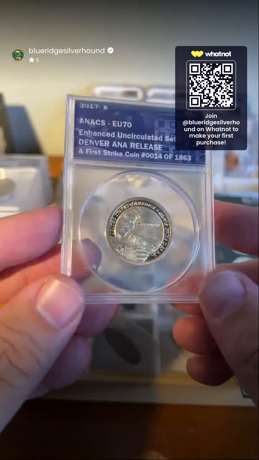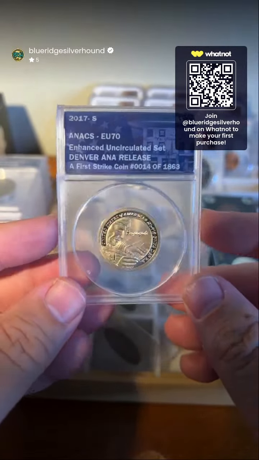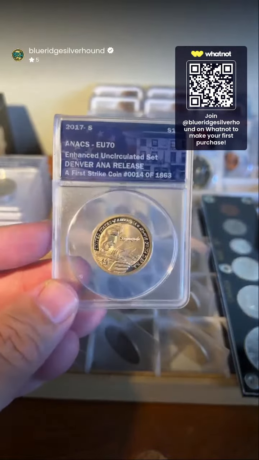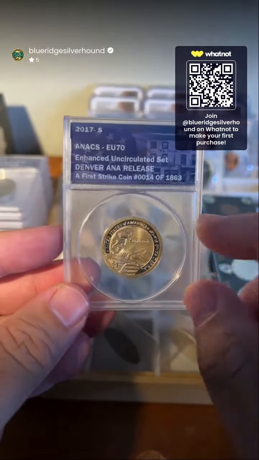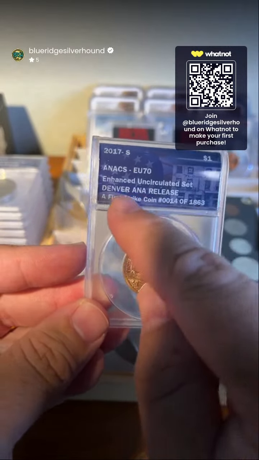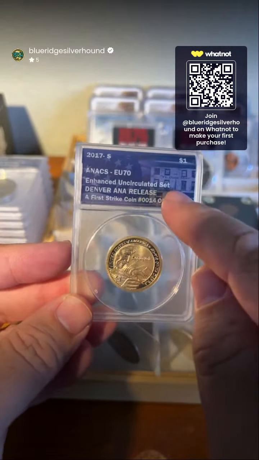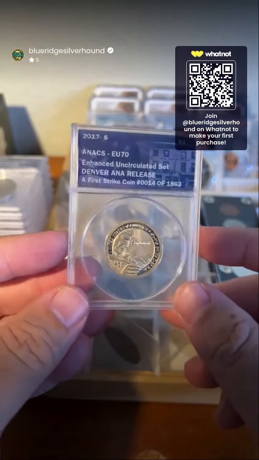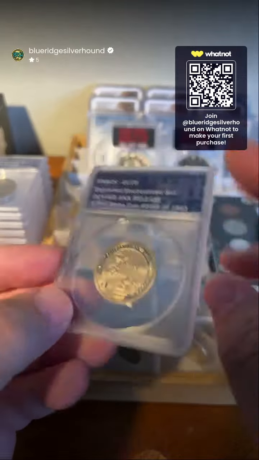They were produced at the San Francisco Mint. The first 1,863 were reserved for the Denver ANA. The U.S. Mint was there at that show and sold the first 1,800 of these. We have set number 14.